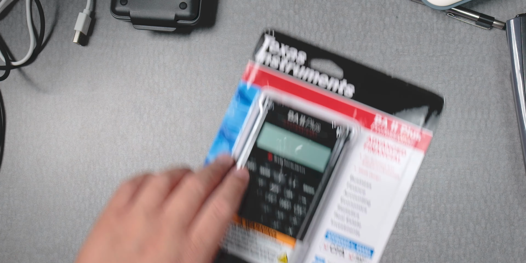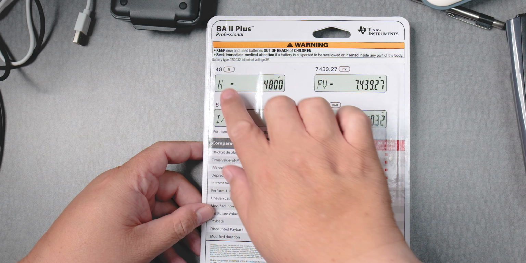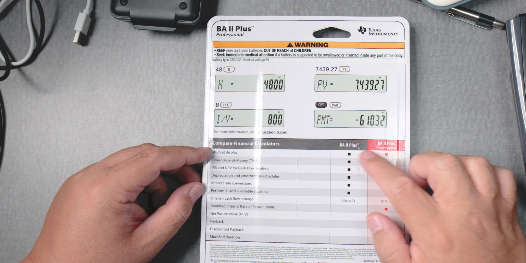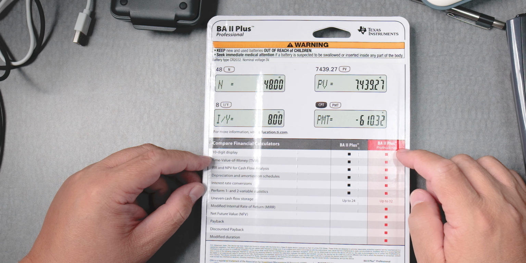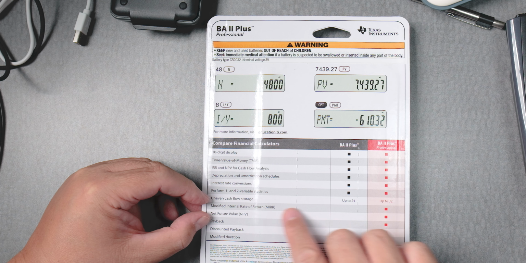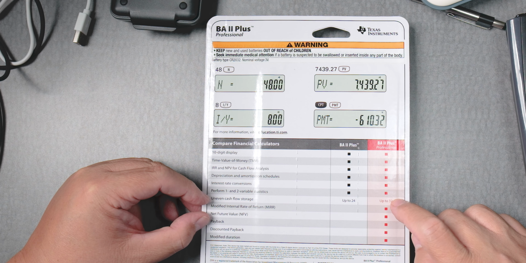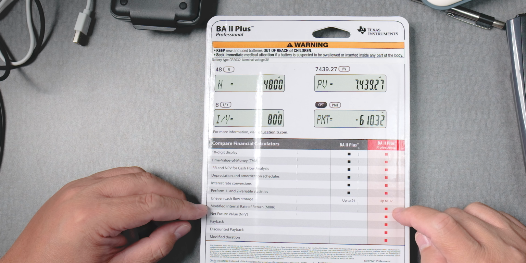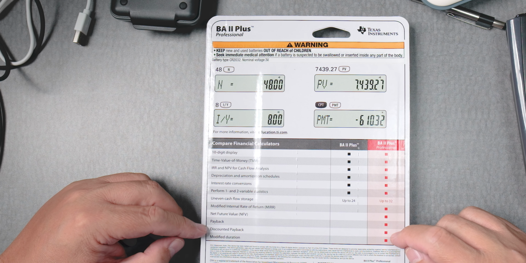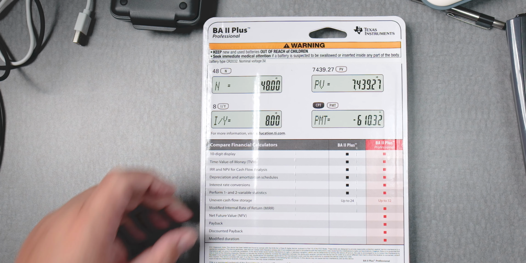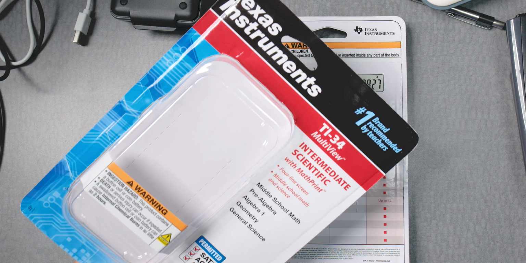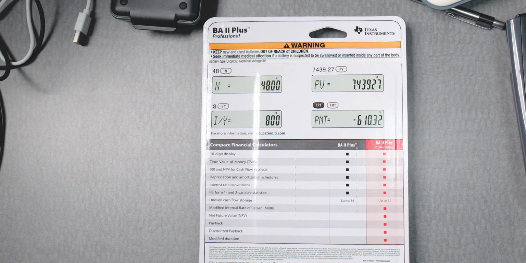Wow, very nice. And on the back, we get to see how it displays the information. A 10-digit display, the BA II Plus has it, but also the Professional: time value of money, IRR, depreciation, interest rates, uneven cash flow storage up to 24. This one, the Professional, 32. And then apparently it has modified internal rate of return, net future values, payback, discounted payback, modified duration. This doesn't have points, which is kind of disappointing, like the scientific calculators have. This one's the TI-34 MultiView. Very nice calculator for middle school.